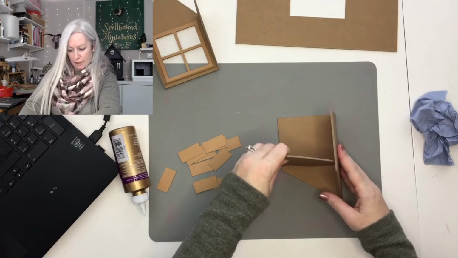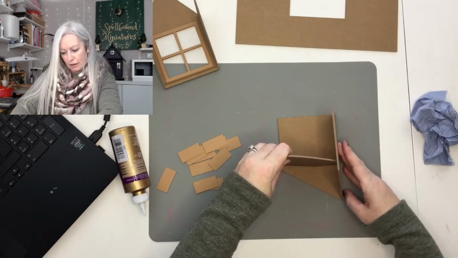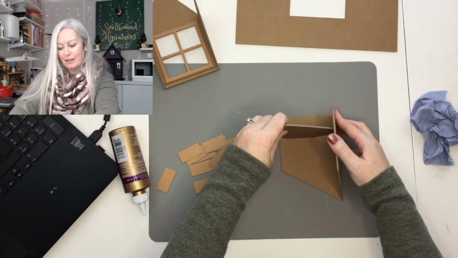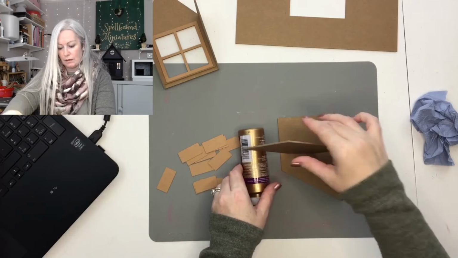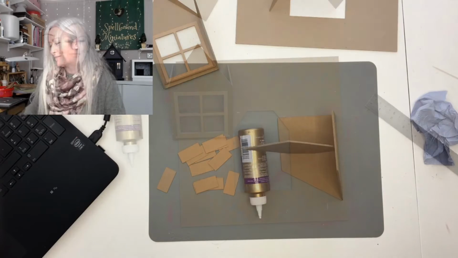So I'm just going to hold this. I could masking tape it so I can do something else, but it will go off pretty quick anyway, and just keep pressing it down. I could wedge something under there to hold it like that, and we'll let that dry.